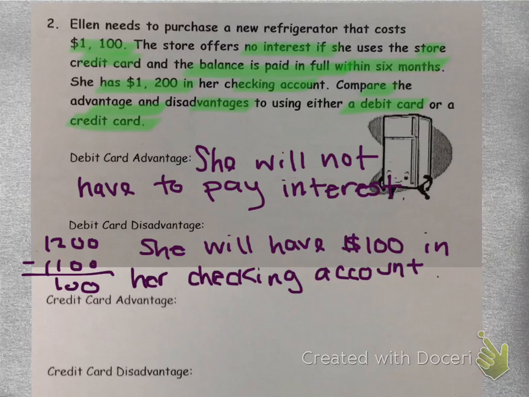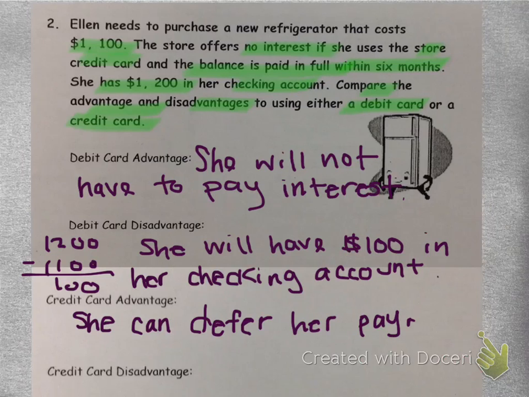A credit card advantage here is that she can defer her payments to the future. What that means is that she can make the purchase now, and she can have a month until she has to pay her credit card. So she'll have already had the refrigerator in her house before she ever has to make a payment on it.